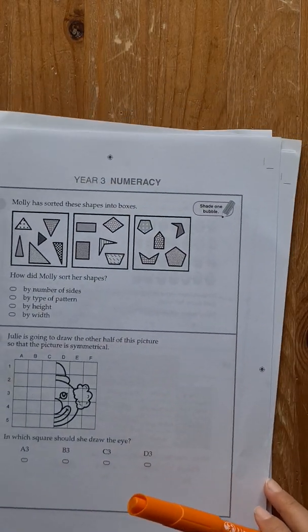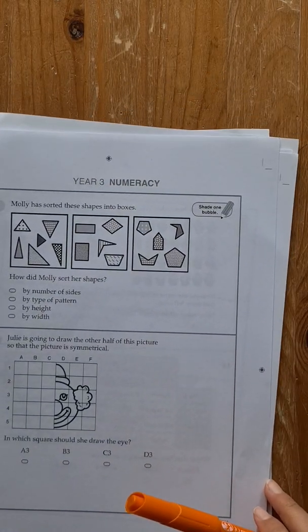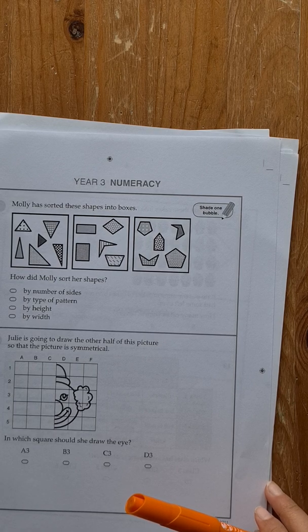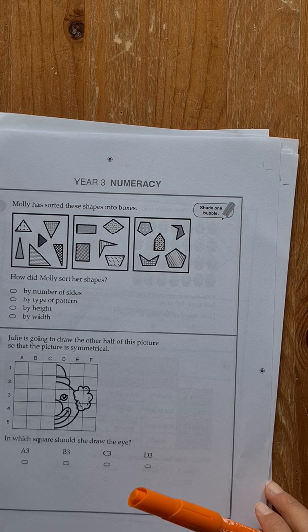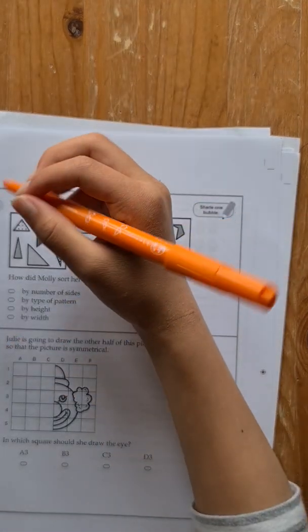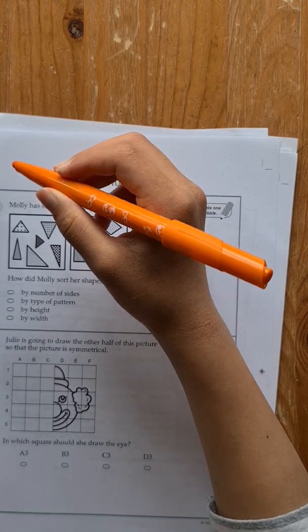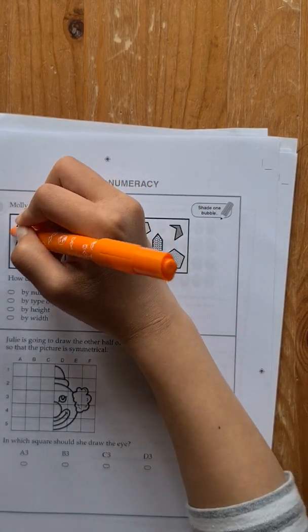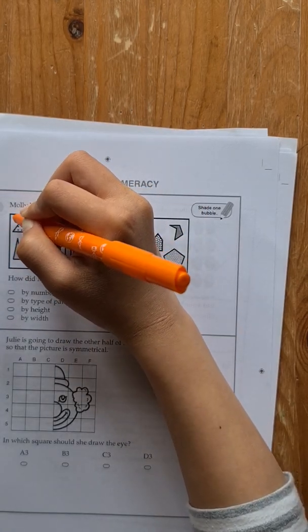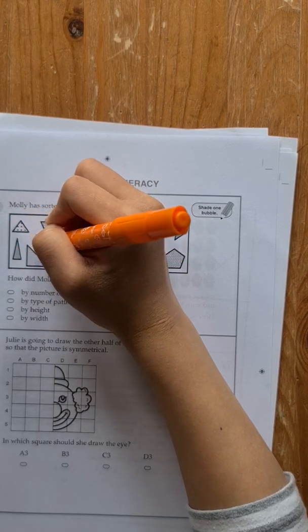Molly has sorted these shapes into a box. How did Molly sort her shapes? She did three-sided shapes for this one. 1, 2, 3.